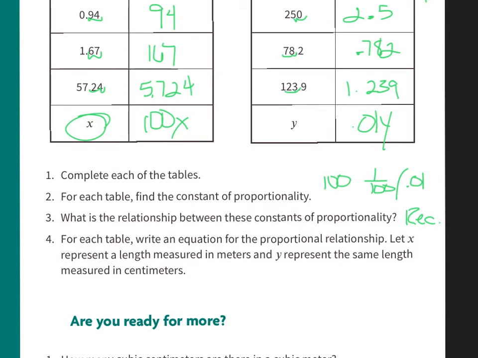So if we look here, half of our equations are already written. We need to write 2 of them. So we have 100x. The one thing we don't have there is y. So y equals 100x. Okay, and on the other one, we have 0.01y. What we don't have there is x, so we're going to set it equal to x. So there's my 2 equations. x equals 0.01y, y equals 100x.